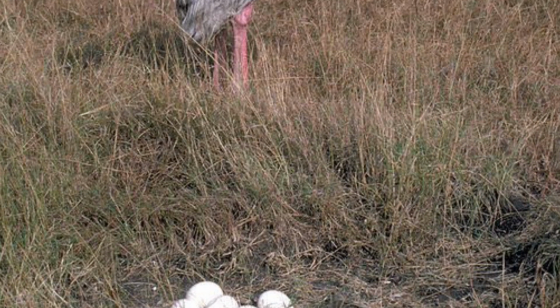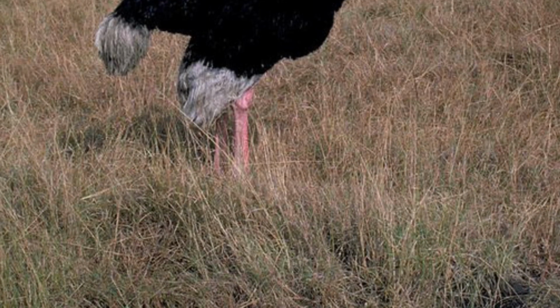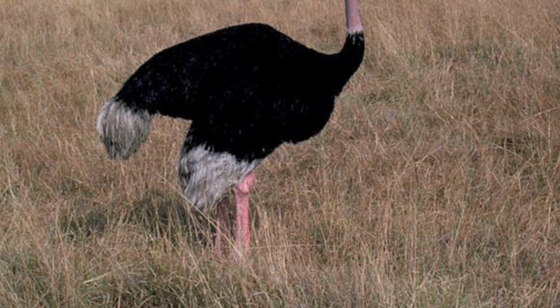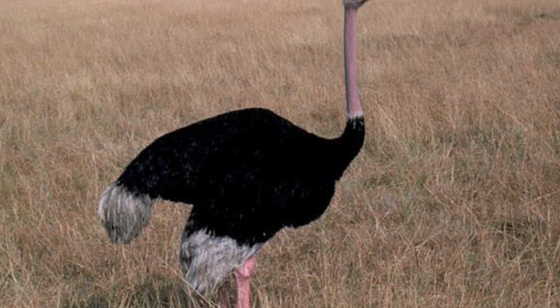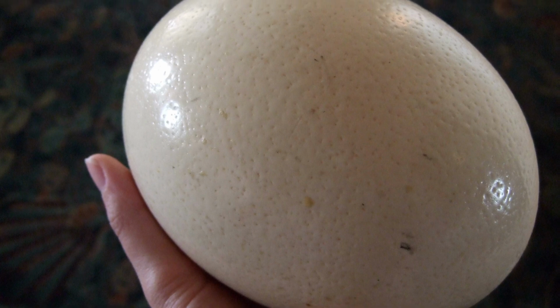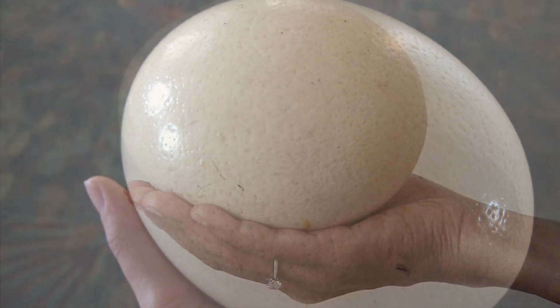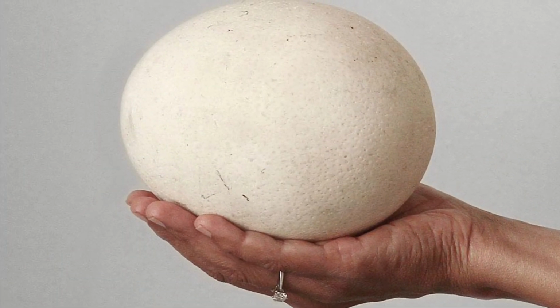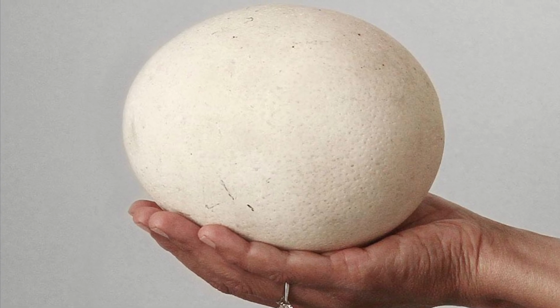Now, let's talk about an ostrich egg for a moment. At 3.3 pounds, if you consider an egg to be a large single existing cell, then you could argue that the ostrich egg is literally the largest existing single cell on the planet.